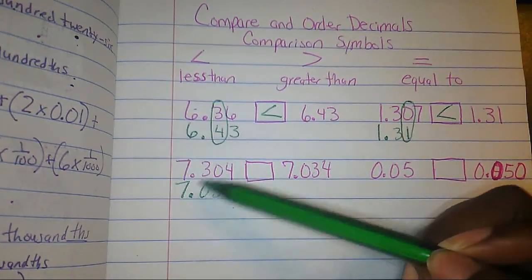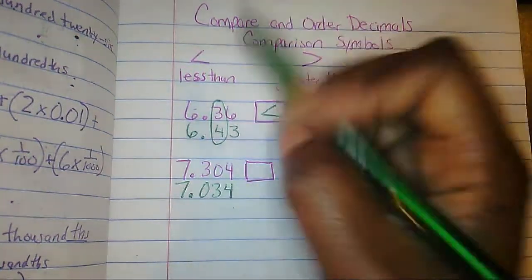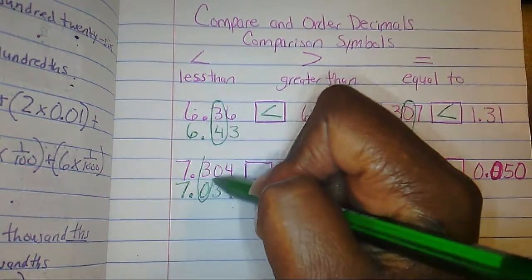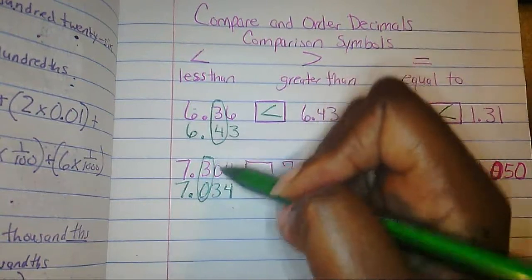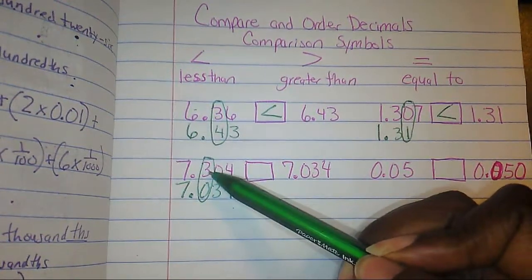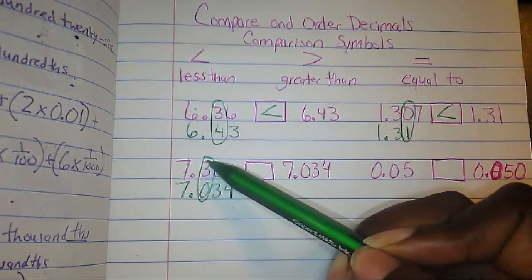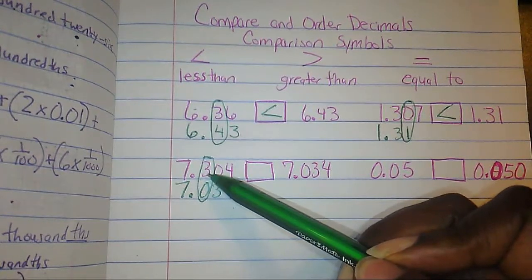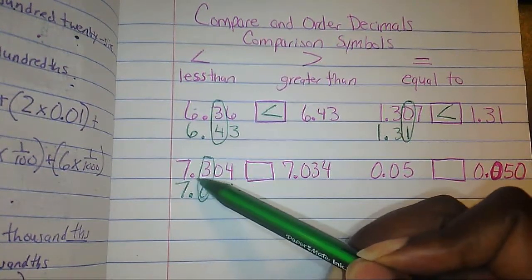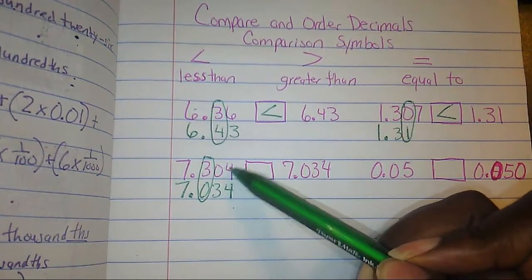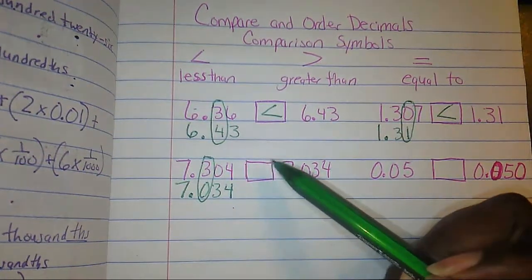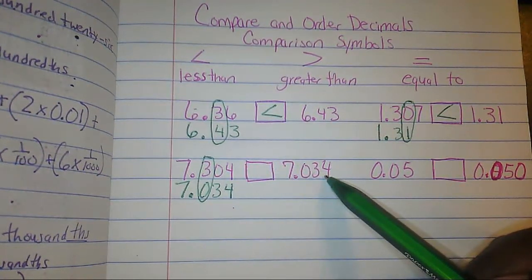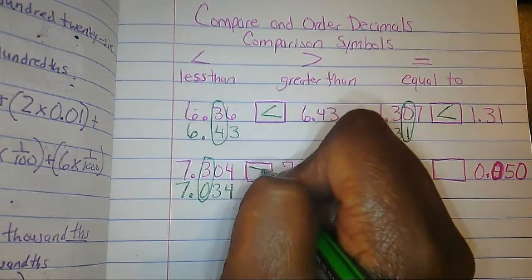Same in the ones place, different. So we stop right here in the tens place because this is where the numbers differ. I'm looking at the 3. I am looking at the 0. And I can see that this 3 is larger than the 0. So 7 and 304 thousandths is going to be greater than 7 and 34 thousandths. So my symbol will go this way.